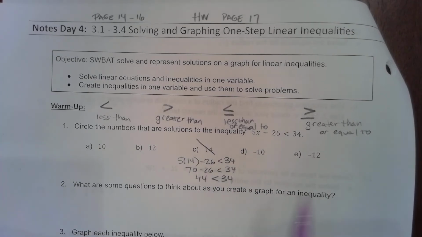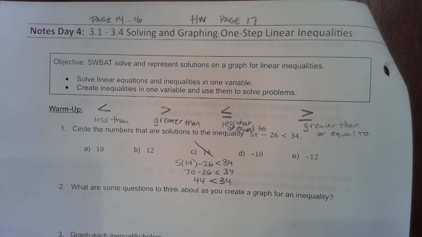There are 3 answers that make this statement true in this section. I want you to find those 3 answers. You can do that on your own time. All of the notes are also found on the bottom of the agenda.